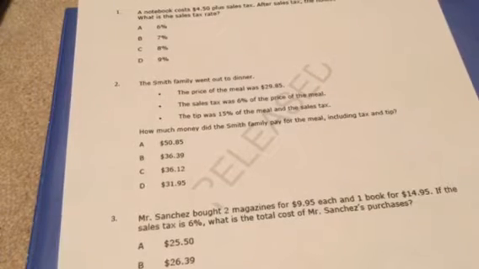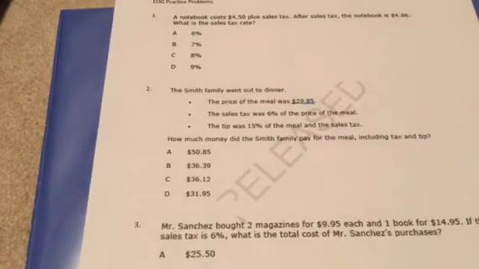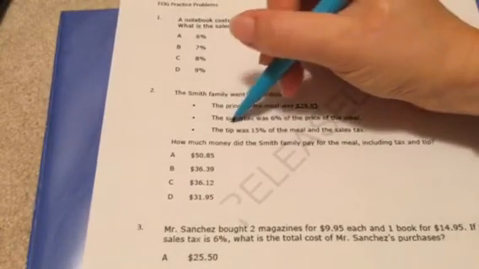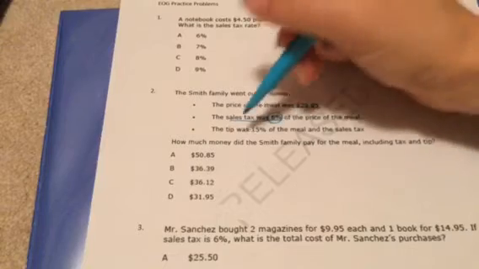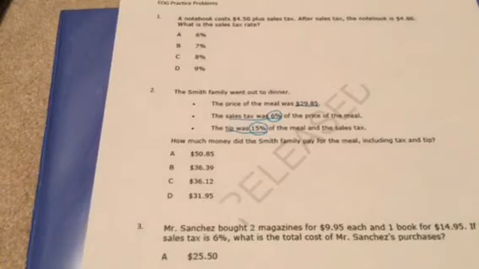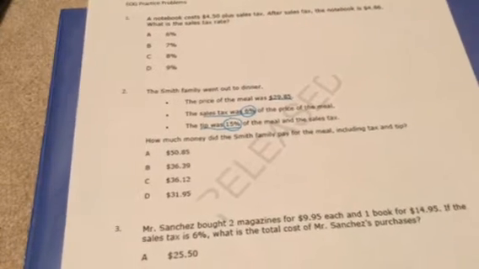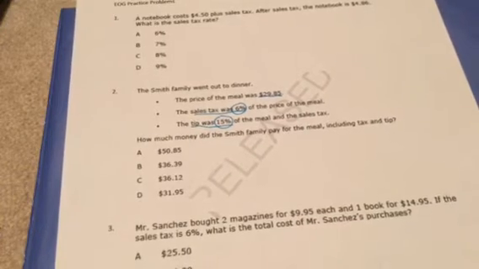So the Smith family went out to dinner. We know the price of the meal, so that's everything before tax. We know the tax rate is 6%. And then, this is the last part, just one extra step, that the tip was 15%, and that's after finding the sales tax. So we want to know the total amount of money that they spent.